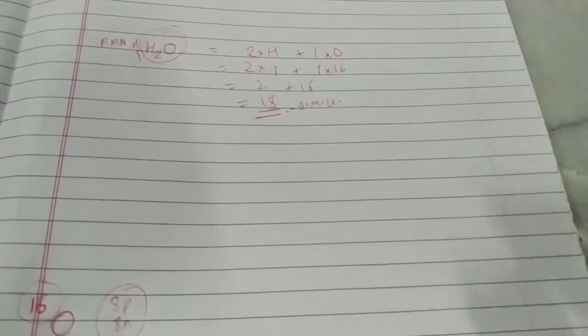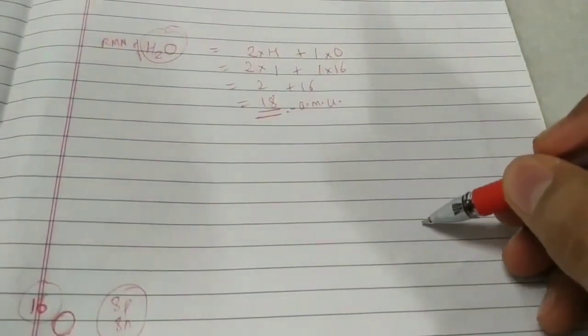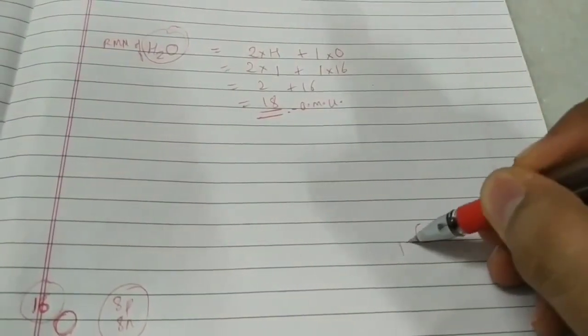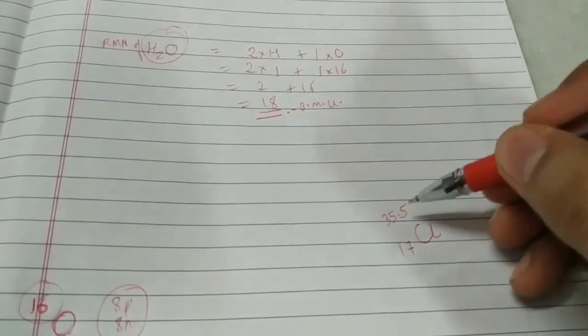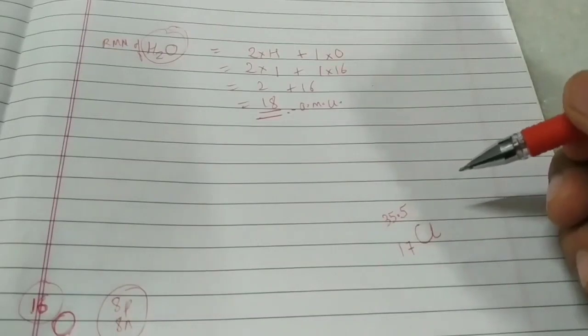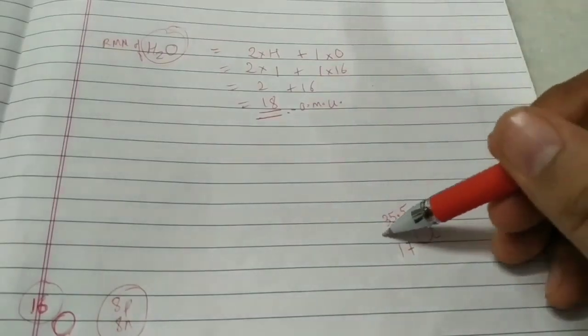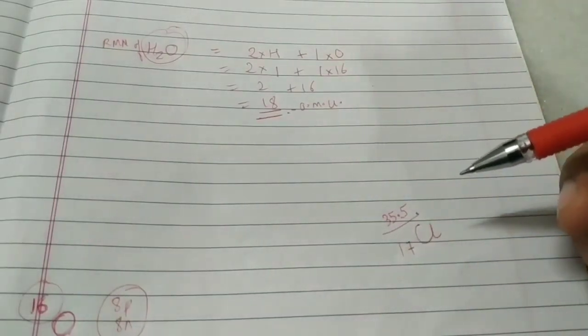Now, I have a challenging question for you. If you look at the periodic table, or even if you Google it, you will notice that chlorine's atomic number is 17 and its mass number is 35.5, which is very strange. Mass number is approximately the total number of protons and neutrons. How can we have a decimal value for it? Well, if you can find the answer, leave it in the comments.